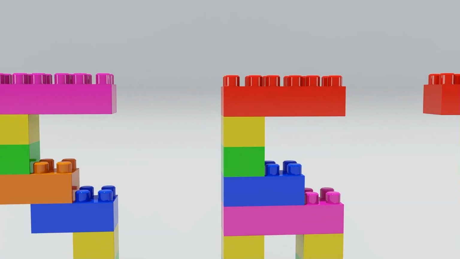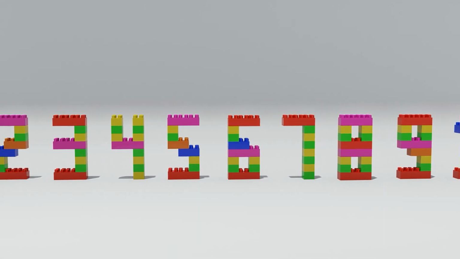Today we will build numbers using blocks. Okay, let's go!